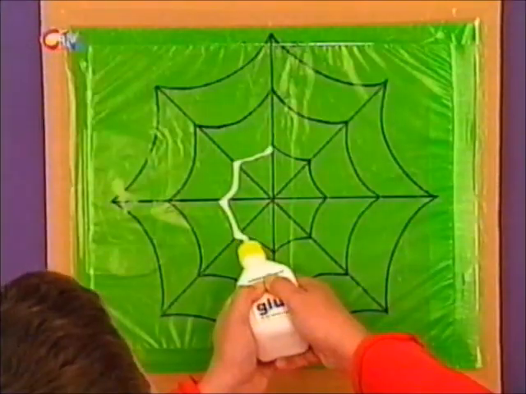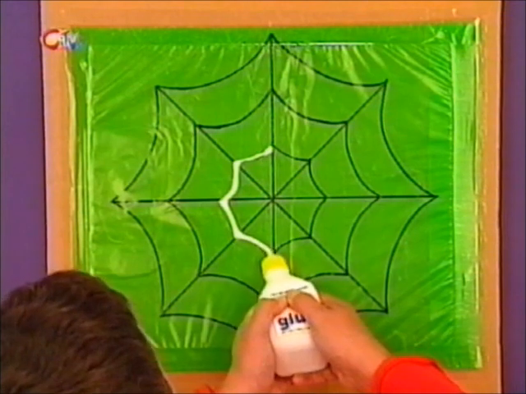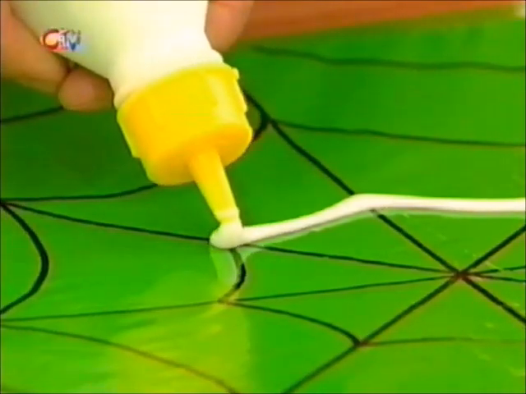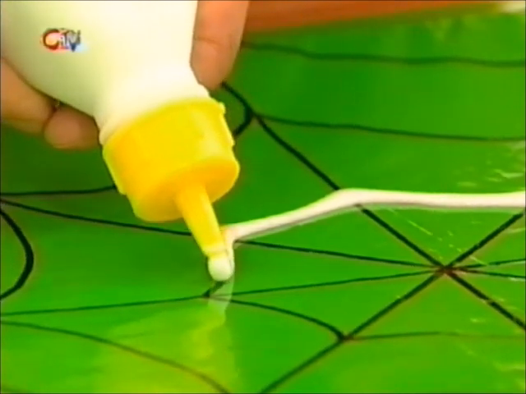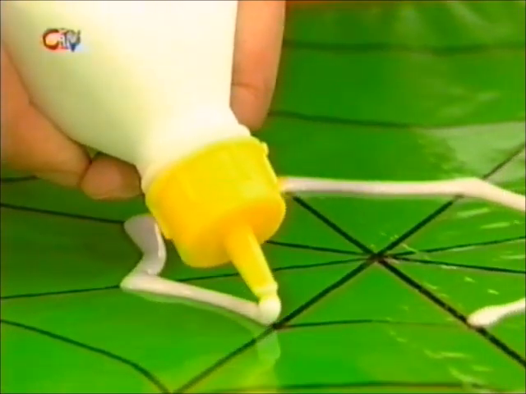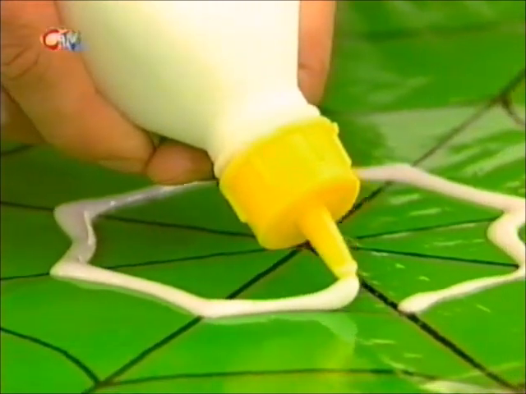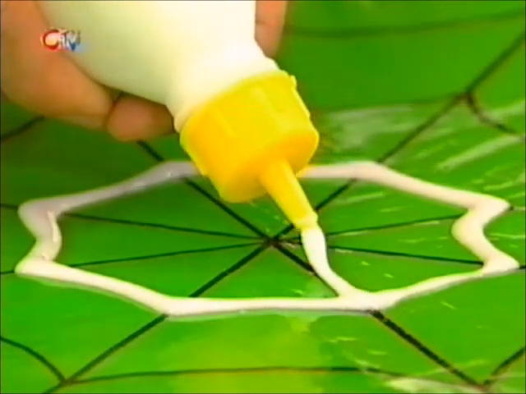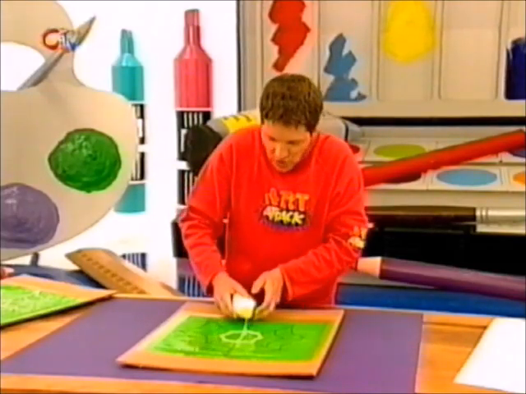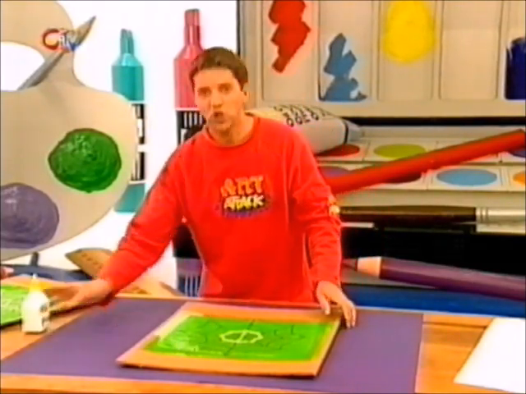And it's a good idea to keep your bottle quite close to the surface, because you get a nice thick line then. And if you do miss any bits out, just go back over them, because you want a nice positive line, not too thin, but not too thick. And the idea is to go over all the lines on your spider's web in exactly the same way. And when you've done all the lines, just leave it to one side to dry.